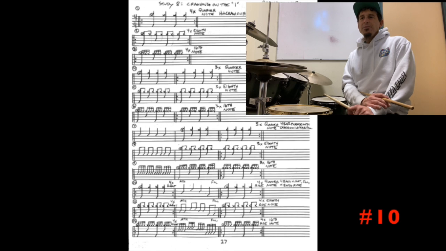Okay, for number 10, we're going to do an exercise starting with a beat. We're going to go 4 bars of a basic quarter note rock beat crashing on the 1 each time. We're going to do a quarter note fill. This is going to be around the horn, snare, 1, 2, 4, just 1 time. And then we'll go into a basic quarter note rock beat on a ride, but we're crashing on every 1, 4 times.